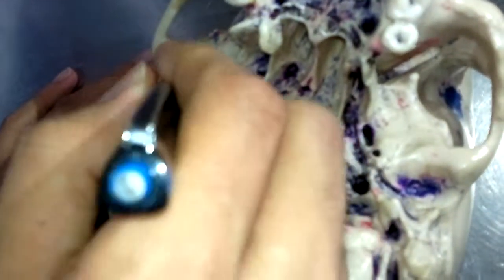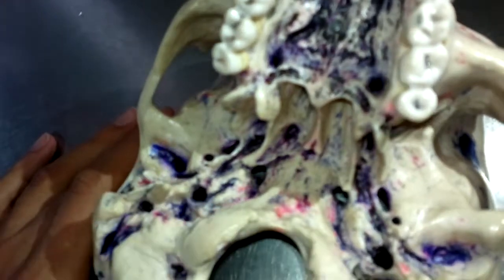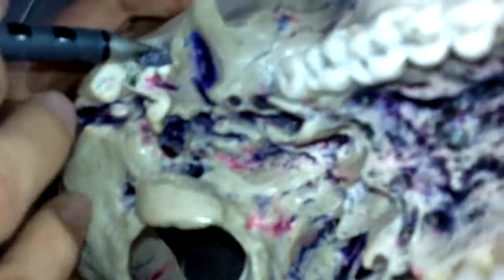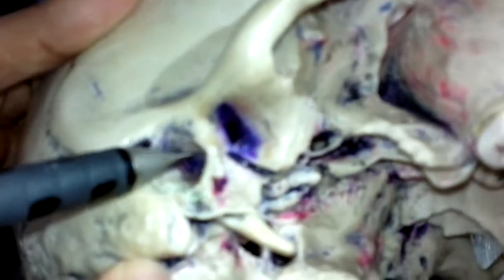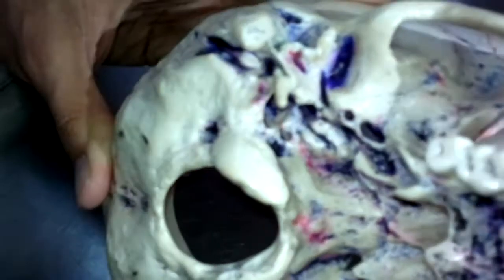Then we have the mandibular fossa, and this is the articular tubercle. They form the upper part of the temporomandibular joint, because the mandible comes here. The fossa is separated from the tympanic part by a groove here, which is known as the petrotympanic fissure, separating it from the tympanic part.